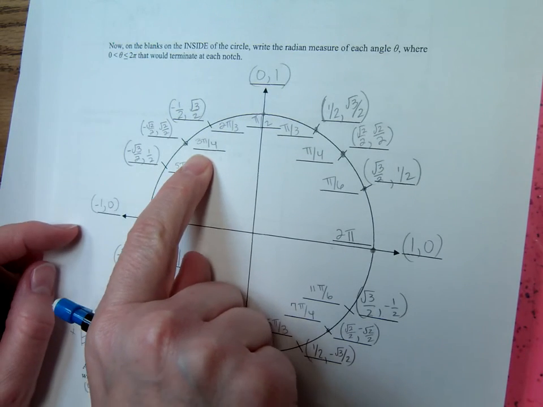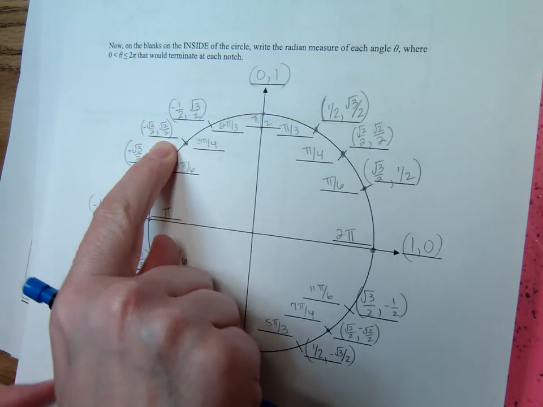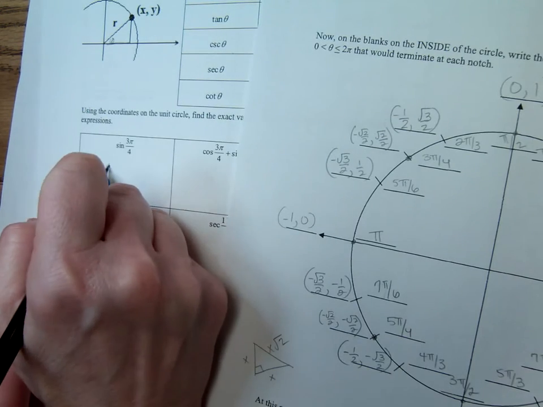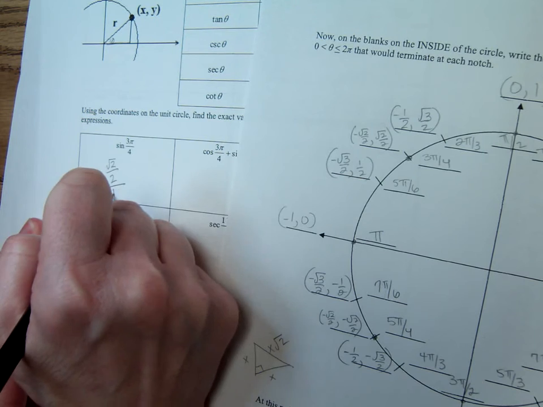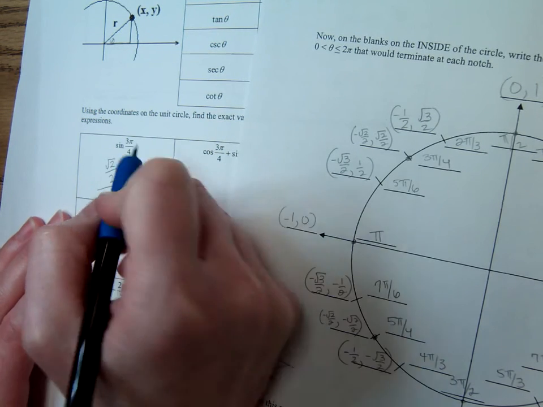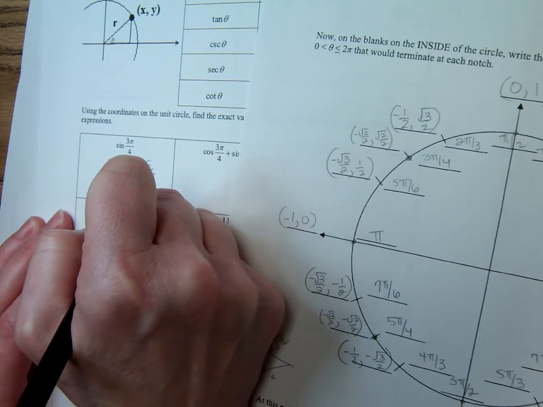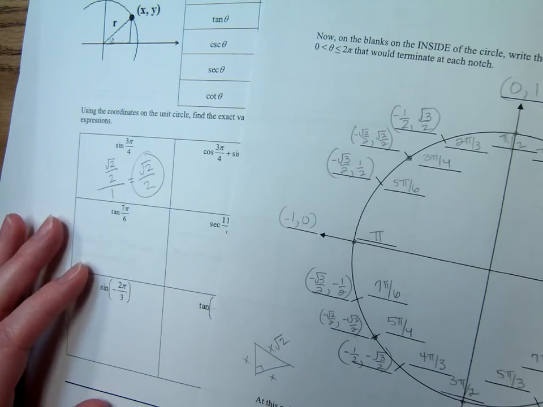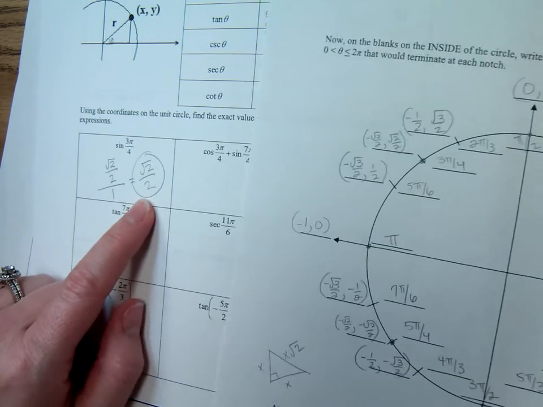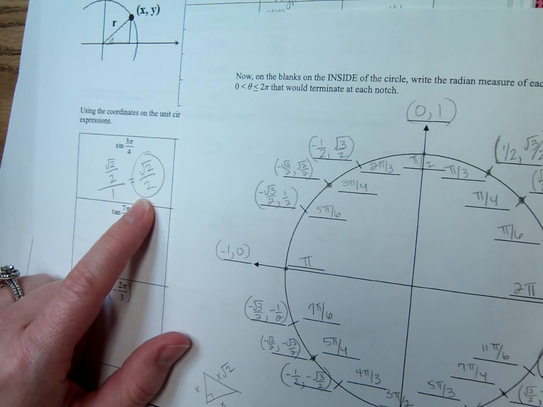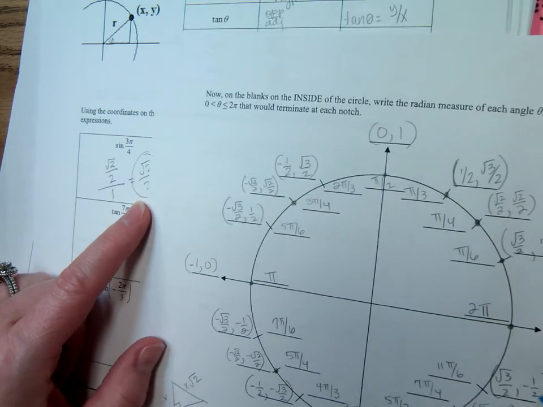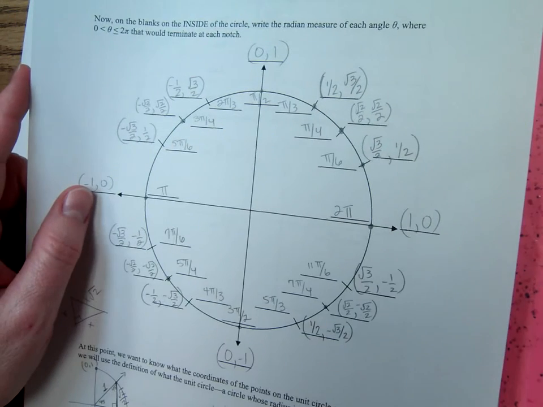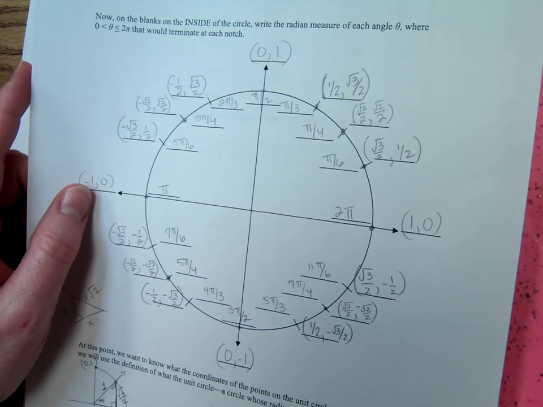Y is the square root of 2 over 2, over 1, so it's the square root of 2 over 2. How did you get over 1? Because it's over r, and it's a unit circle, and the whole point of the unit circle is that r is 1. That's why we call it a unit, because it's only 1.